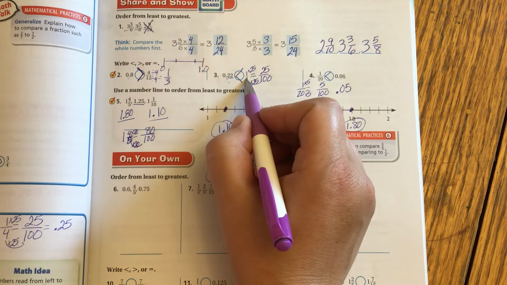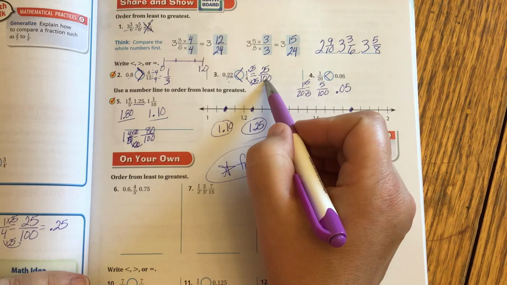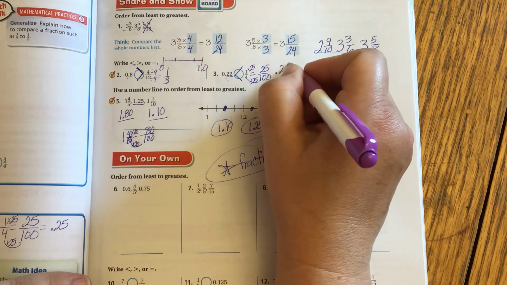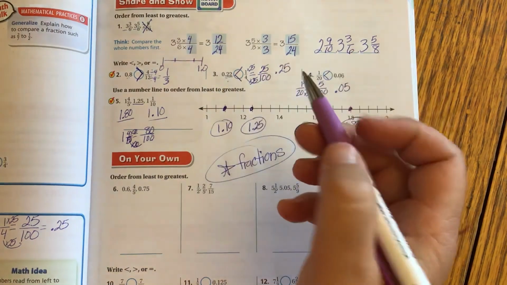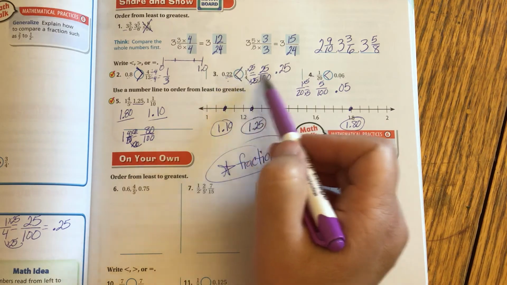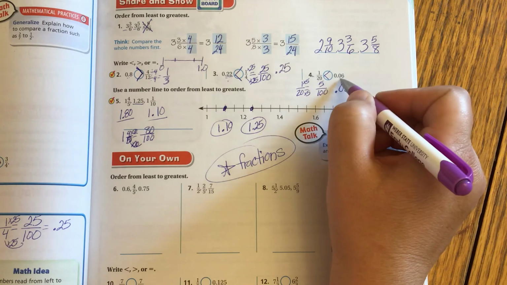0.22 versus 1/4. Well, if we get 100 on the bottom, then we can change it to decimal form. So 25 hundredths. So we have 0.25 versus 0.22. 22 hundredths is less than 25 hundredths. 1/20th is less than 0.06.